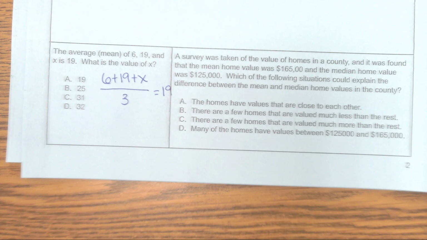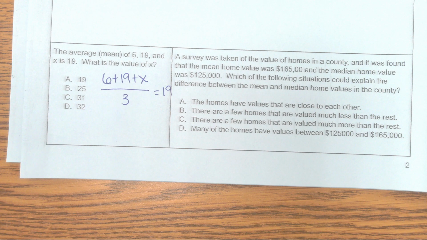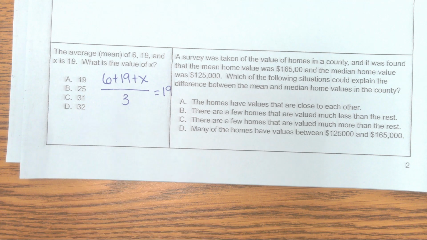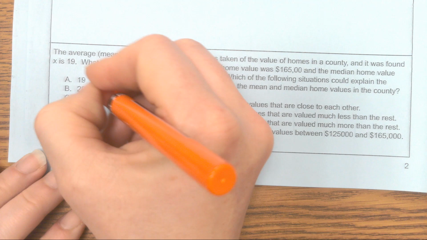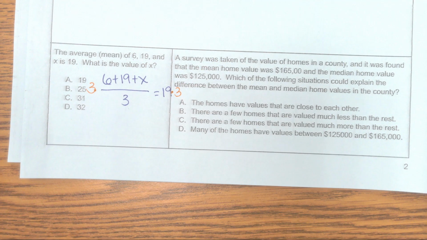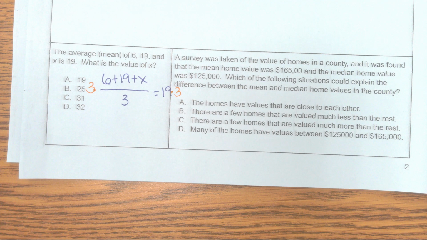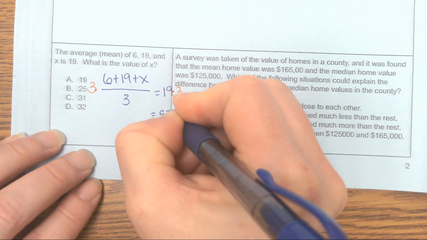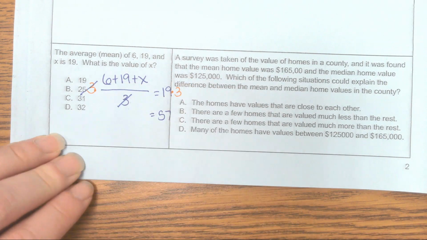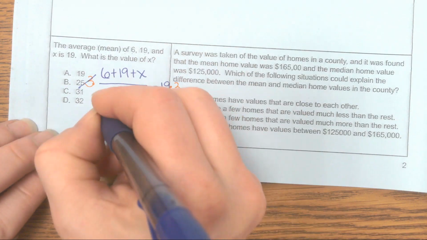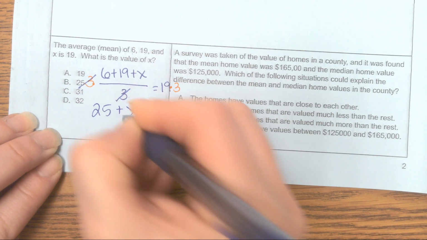So how would I solve that equation? What would I do first? Get rid of that 3. It's divided by 3. How would I get rid of it? Multiply both sides by 3. Can somebody tell me what 3 times 19 is? 57. Okay. So on this side I'd have 57. On this side, the 3 on top and bottom cancel. Now I can add the 6 plus 19 together. I have 25 plus x equals 57.